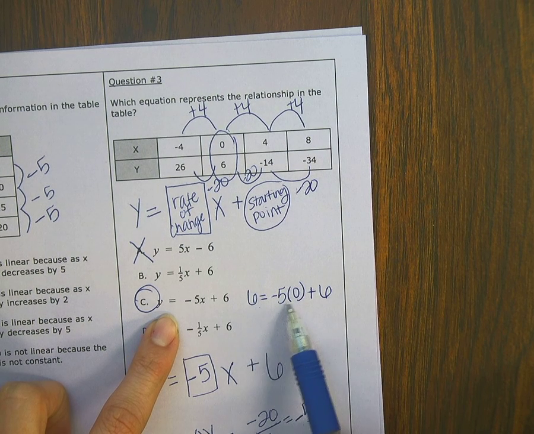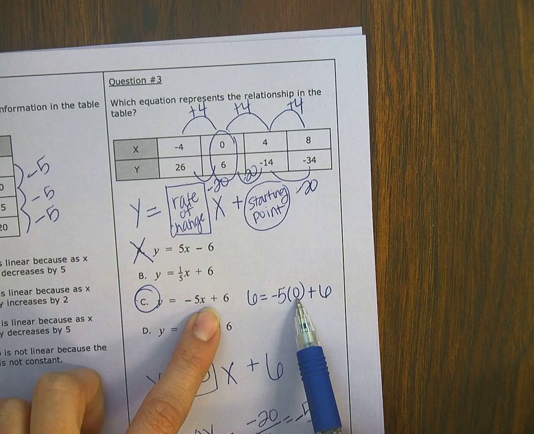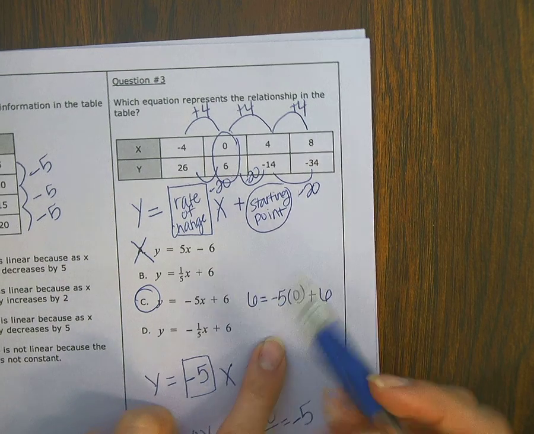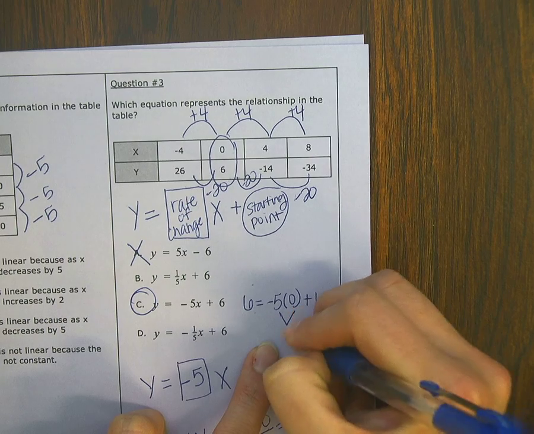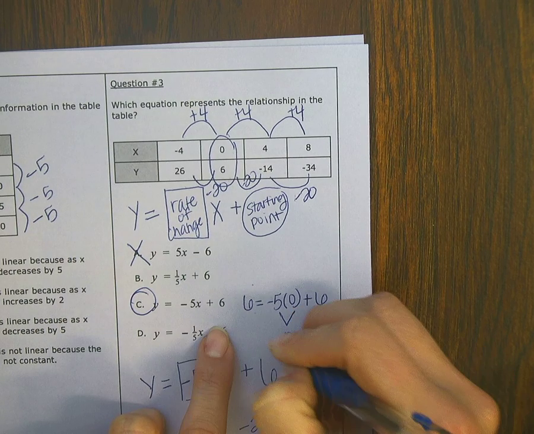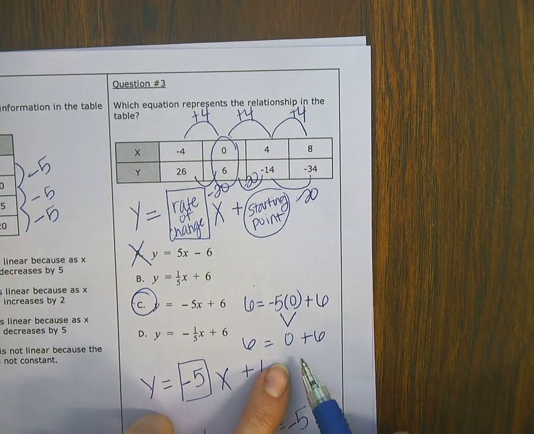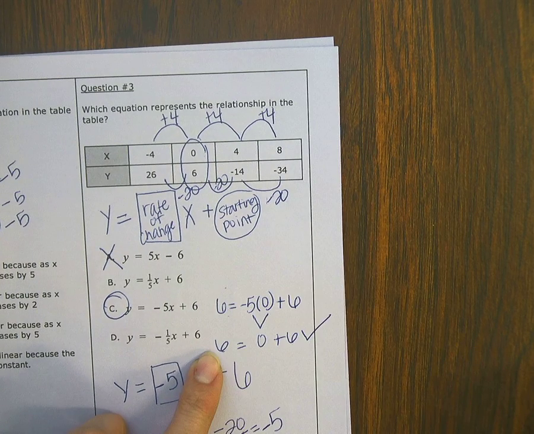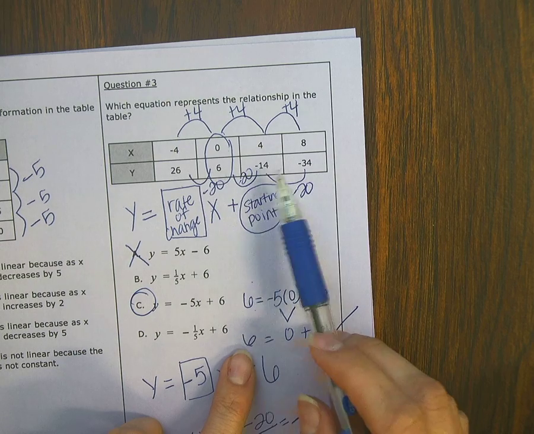So if I work it out, -5 times 0 gives me 0. And then I know that 0 plus 6 is equal to 6, so I know that that's correct. So we can always plug in points from the table into our equation to see if it's correct also.